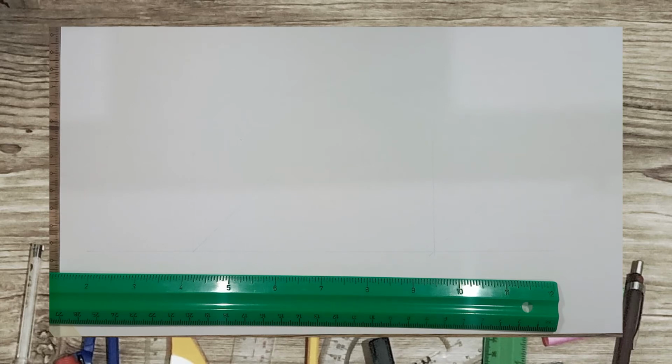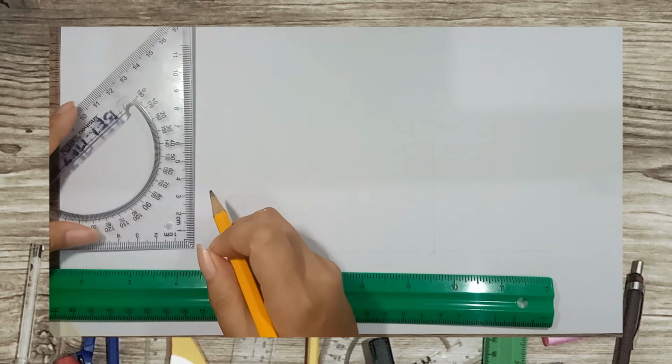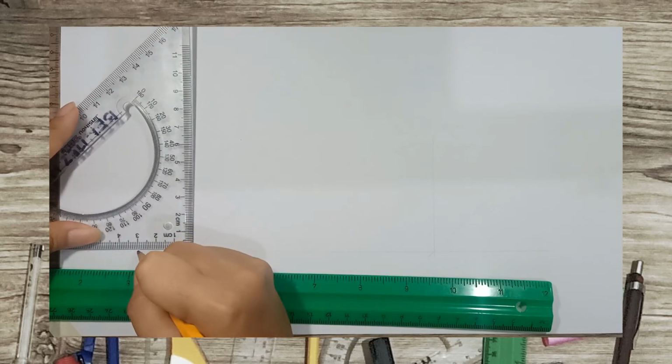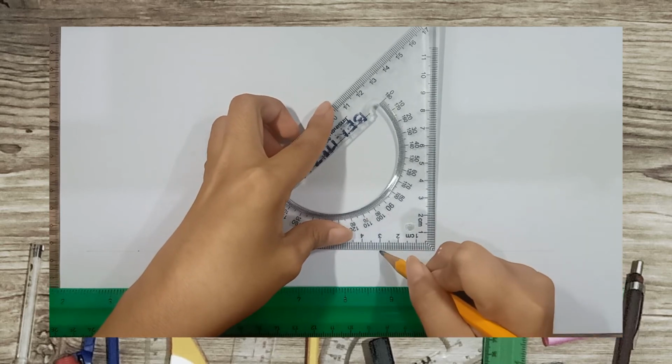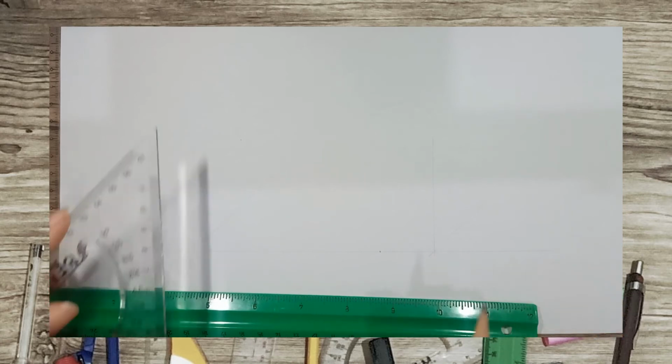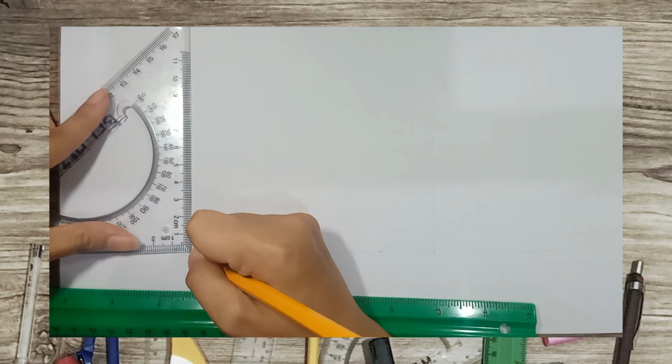The next thing that we are going to do is to mark the distances or the dimensions that are indicated on the orthographic drawing. For the width, we have 3 centimeters in the cavalier drawing, and 3 centimeters for the cabinet drawing. For the height, we have 3 centimeters also.